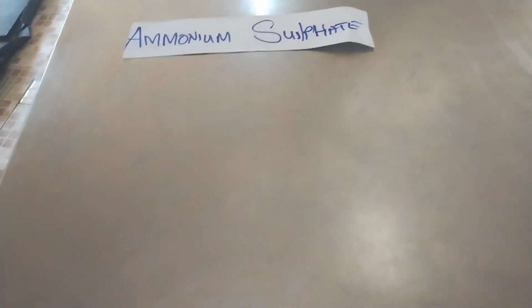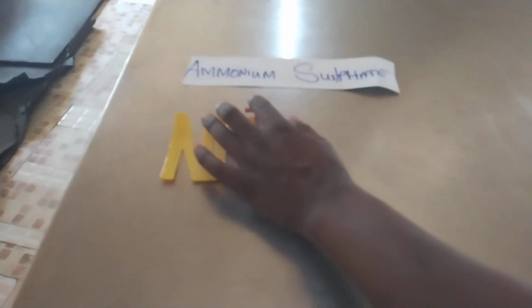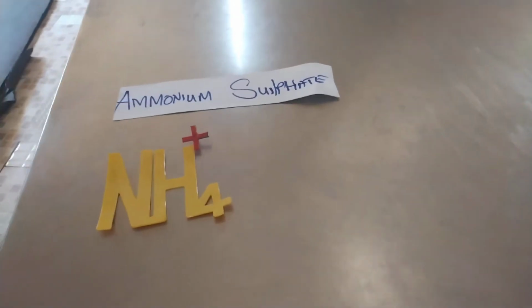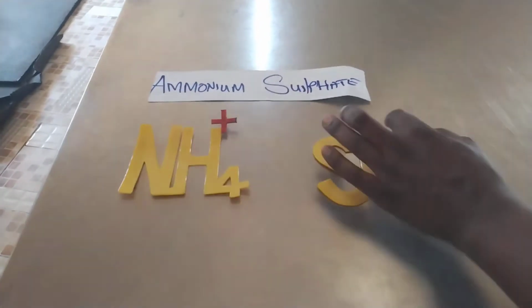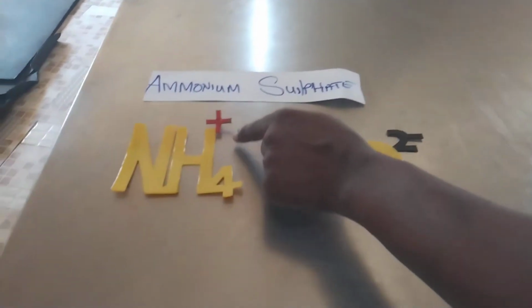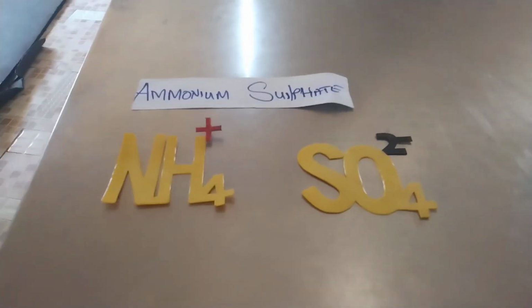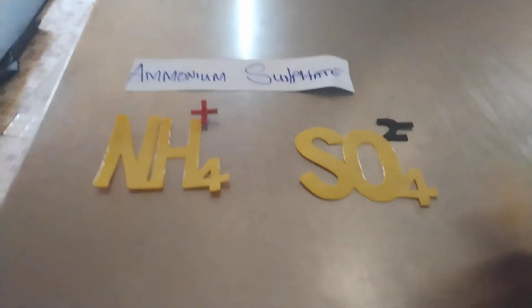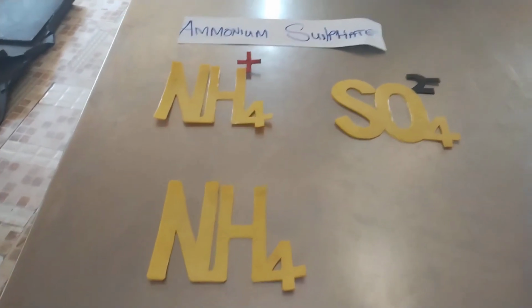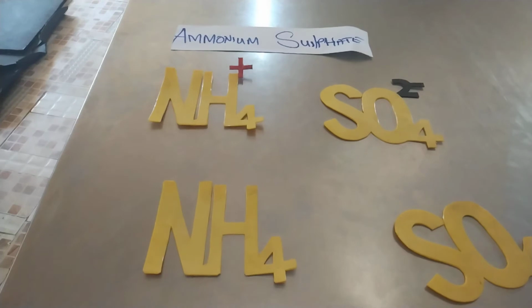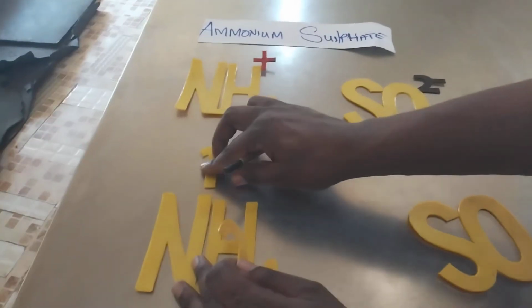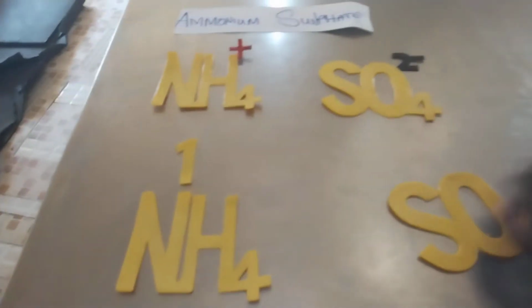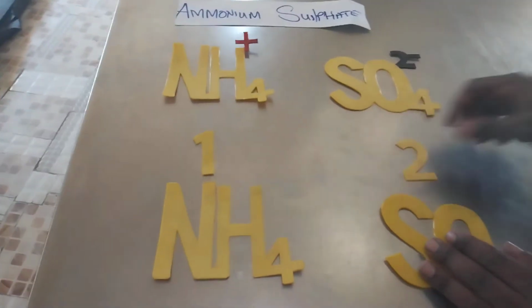So an ammonium ion, this is an ammonium ion which has a positive charge, and also now we have a sulfate ion which has a charge of -2. So the valency for ammonium is 1. So if we write ammonium here and sulfate, ammonium has a valency of 1 like this, while this sulfate here has a valency of 2.